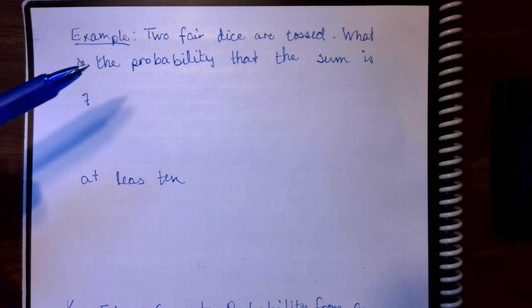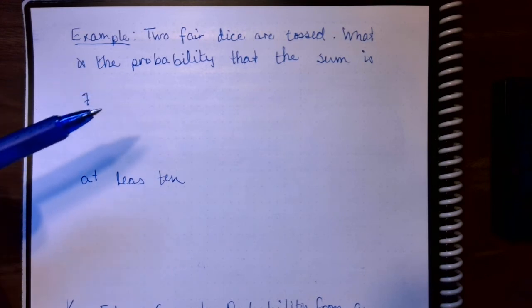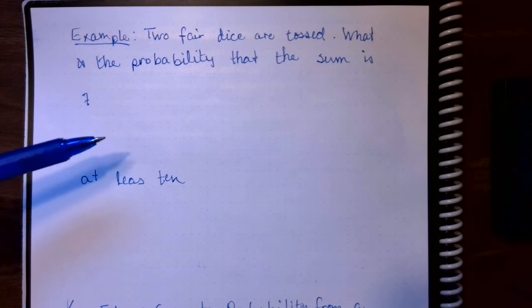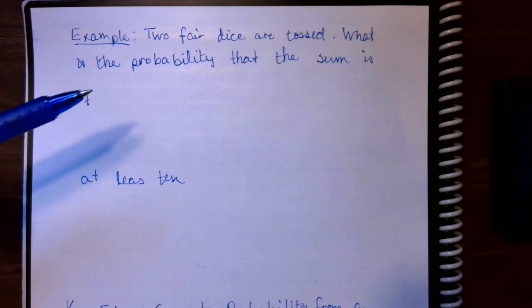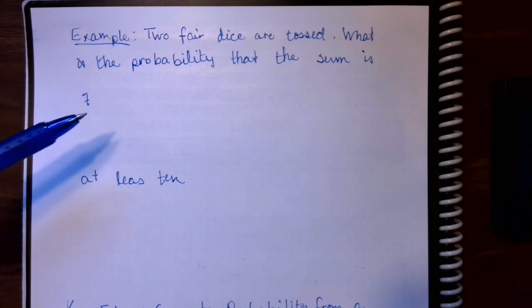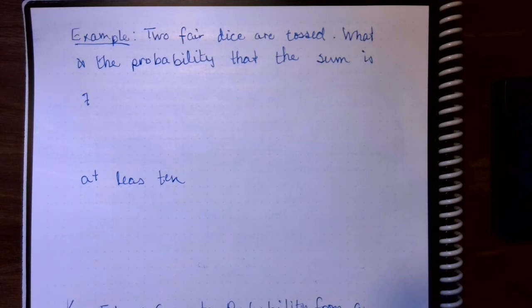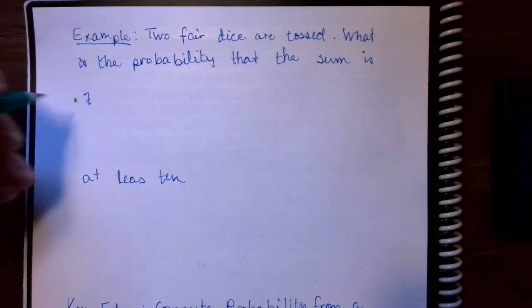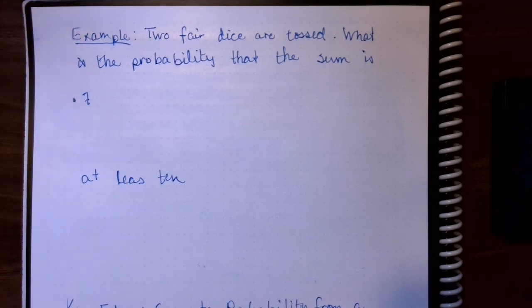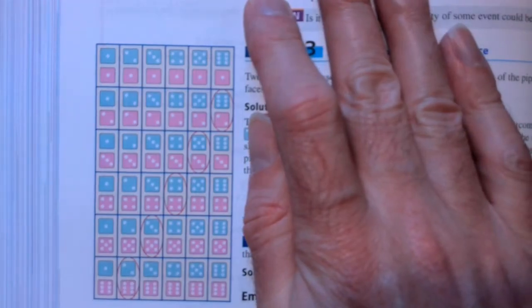So let's look at another example. 2 fair dice are tossed, and we're just going to have these be the standard 6-sided dice. Okay, so what is the probability that the sum is? And this is the first example we'll look at. So we're going to look at two options here. So the question is, what is the probability that the sum is 7? Okay, so let me show you a nice little picture that sums up all the options when you toss 2 dice.